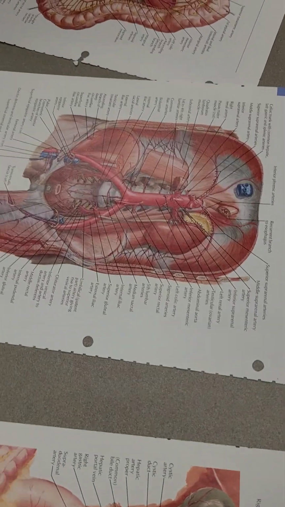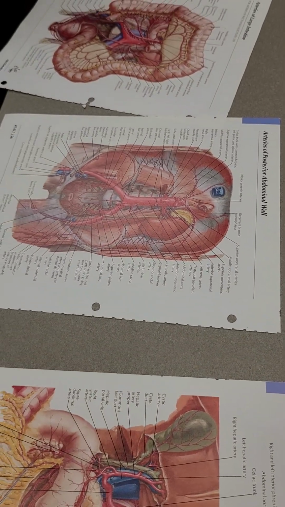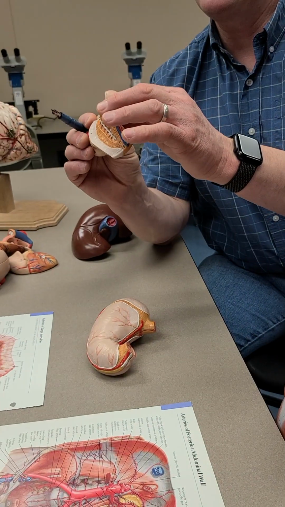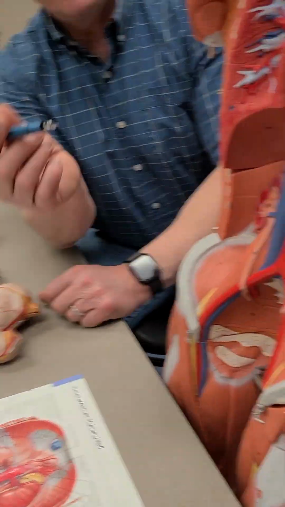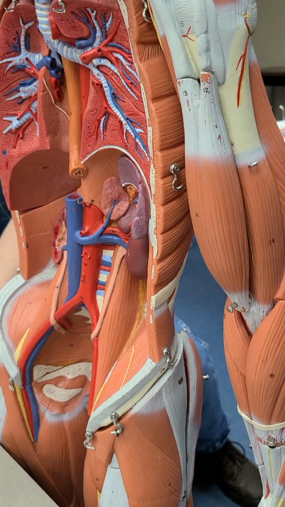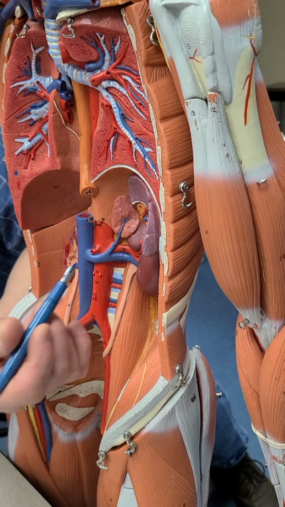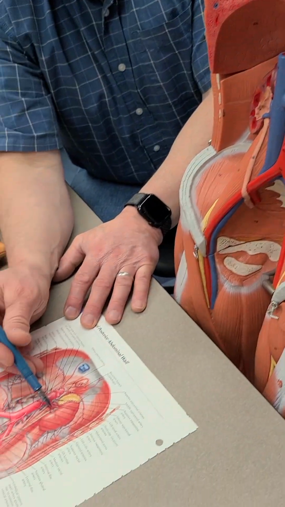This one has a renal, which is 212. More specific: left gastric, splenic, and common hepatic. The next big branch, that's the superior mesenteric. Notice you have 212, which is a renal, which goes to the kidneys.